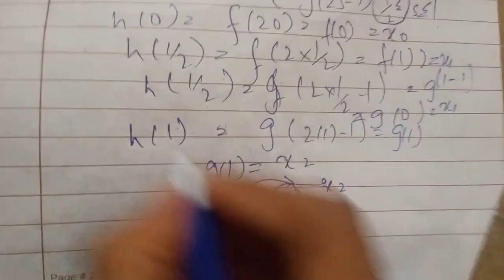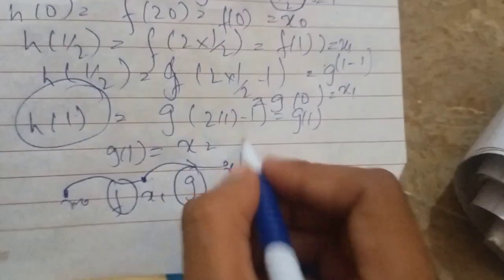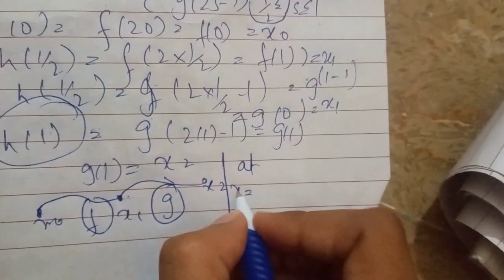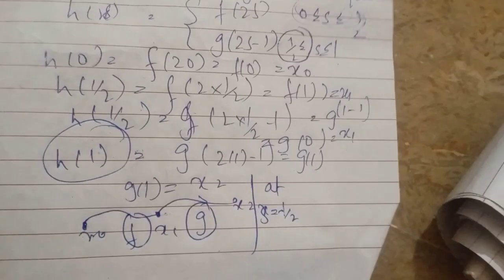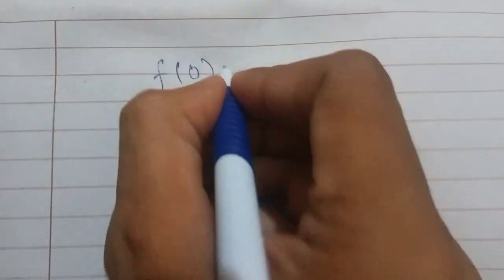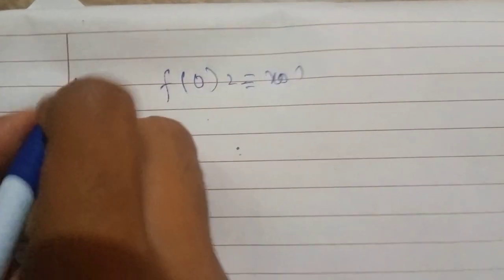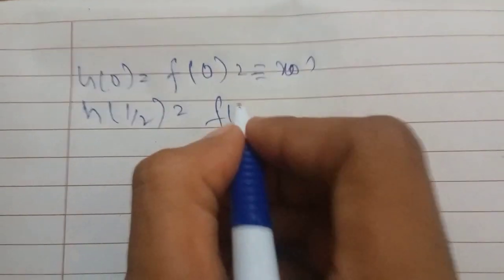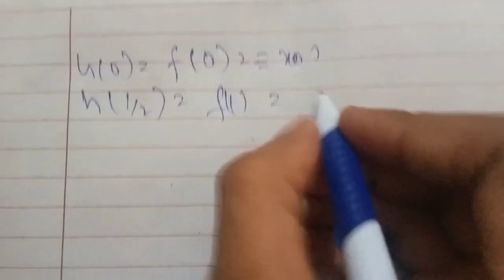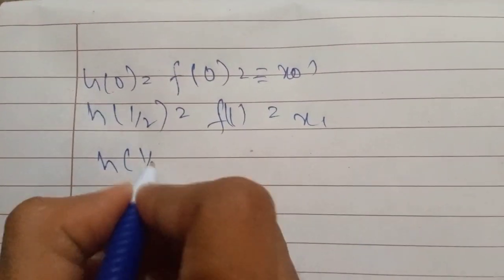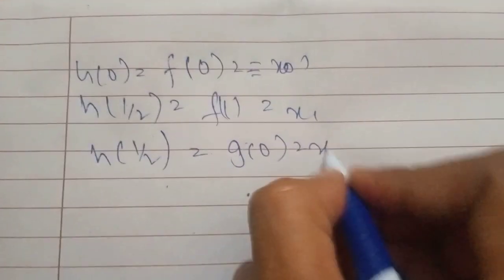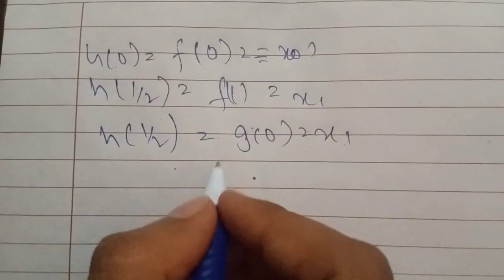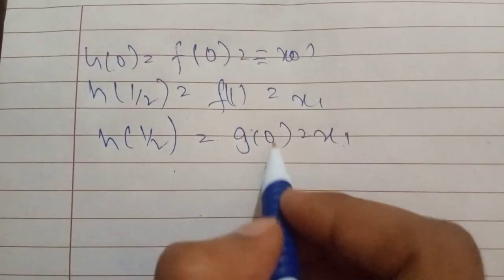At this equation we can see that at s equal to half, we saw on the previous page that h of 0 is f of 0, which is x0; h of half is equal to f of 1, and we know f of 1 is x1, and h of half is also g of 0, so g of 0 is equal to x1, the terminal point of f and the starting point of g.